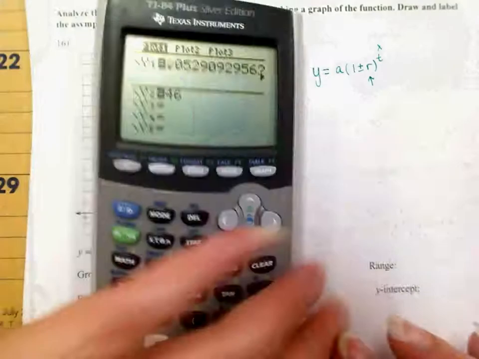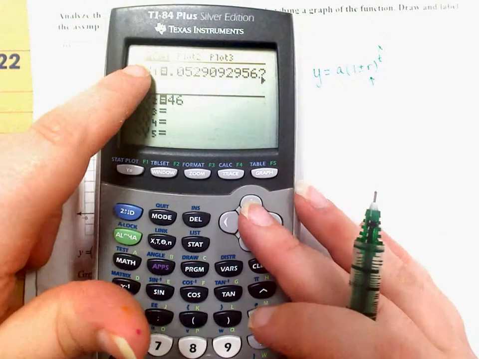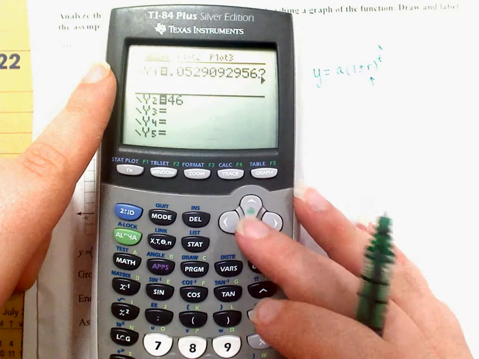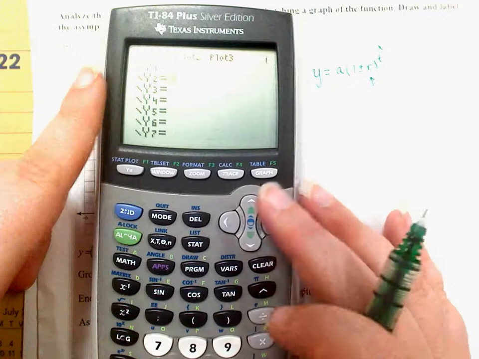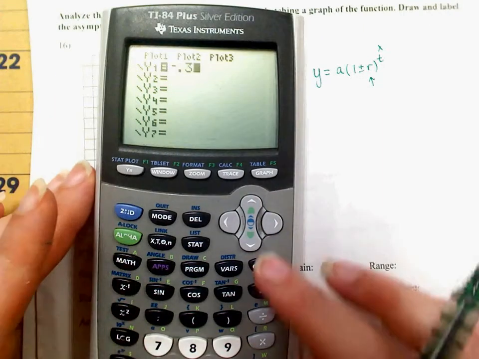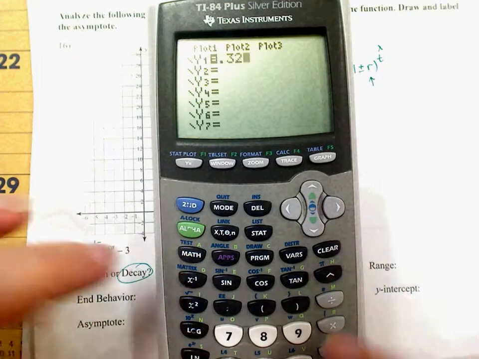My plot 1 is on. That could create issues, so I'm going to go up to it and press enter, and now it's no longer highlighted. Clear and clear, and we type in 0.32 to the x, and then minus 3.